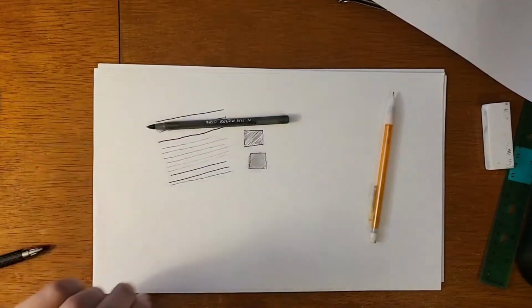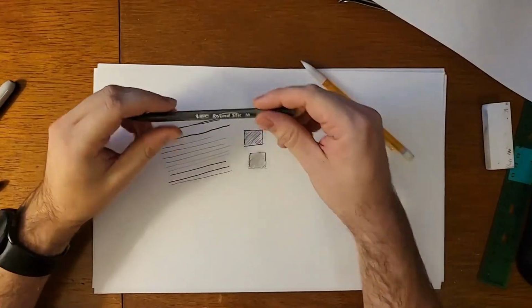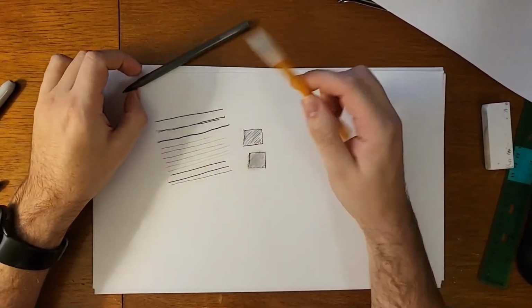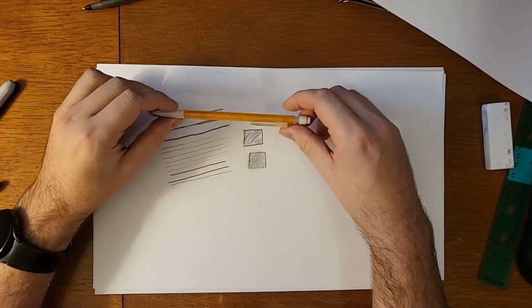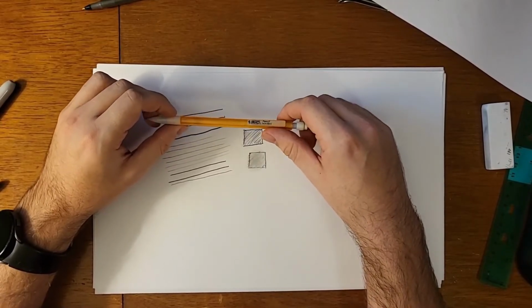Big pens are also really cheap. And then because the tendency when you're starting, if you're starting to learn how to sketch, is to erase.